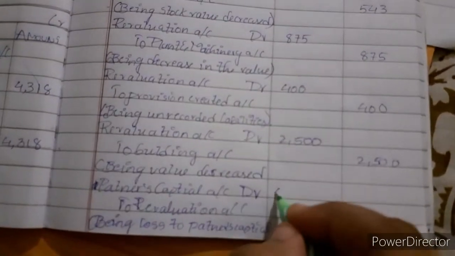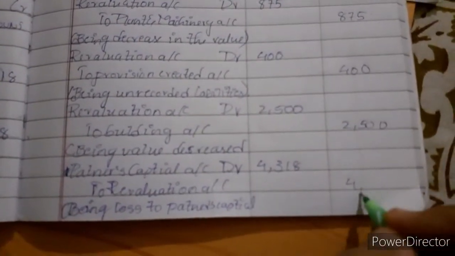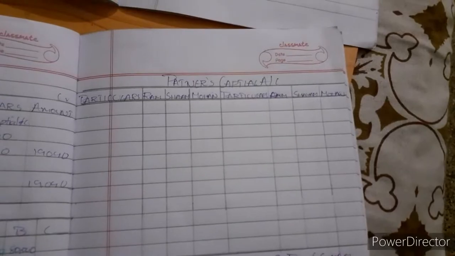How much is the loss? 4318. As we completed both the journal entries and the revaluation account, now we will move on to the partners capital account.